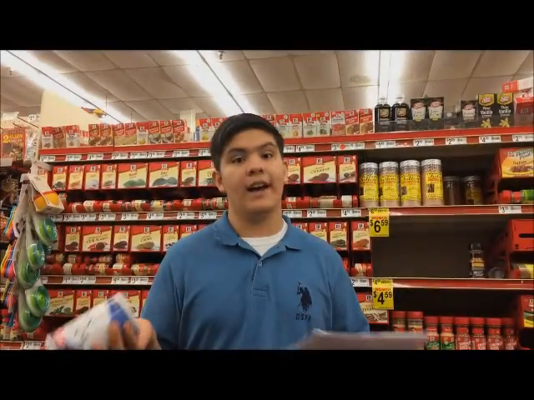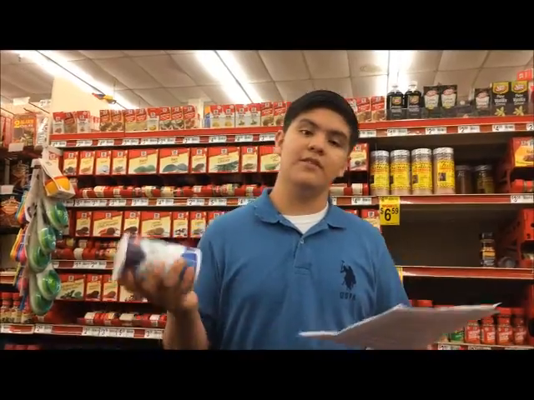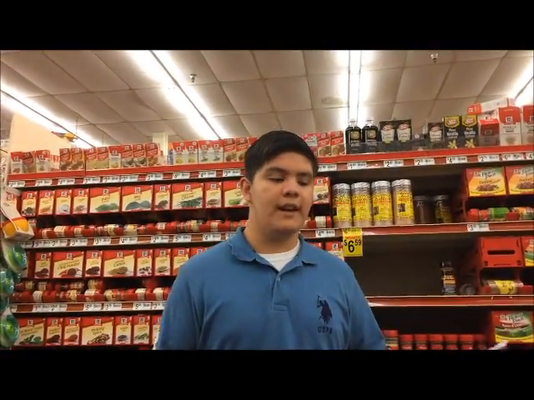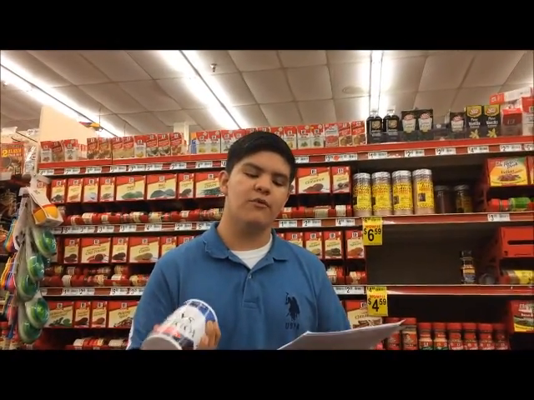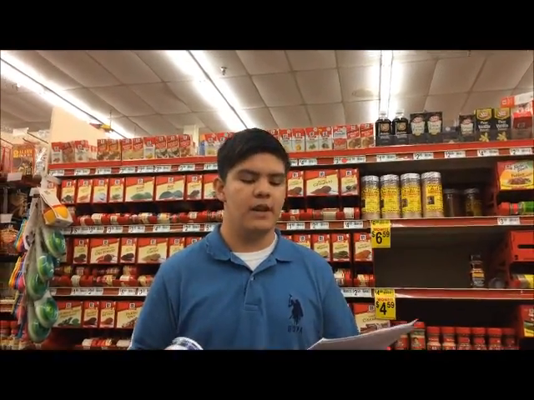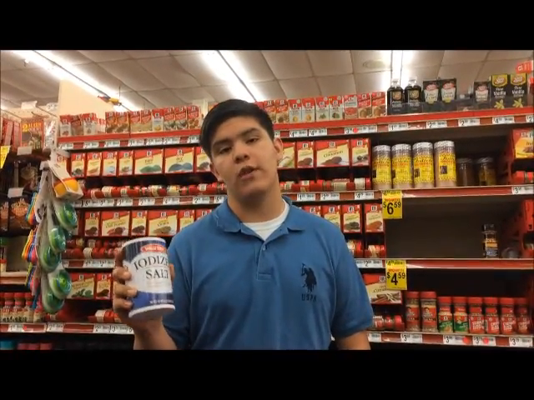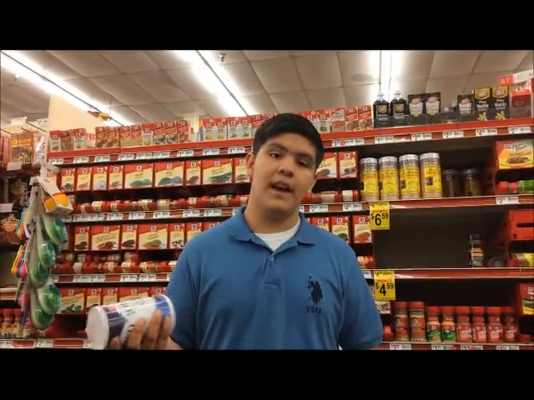So I'm here at Lowe's to talk about sodium. Now, sodium is a chemical element with the symbol Na and atomic number 11. It's a very soft, silvery white, highly reactive metal. The example we see here, however, is the table salt version, or sodium chloride, represented by NaCl.